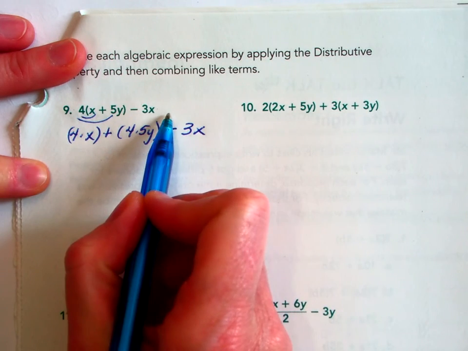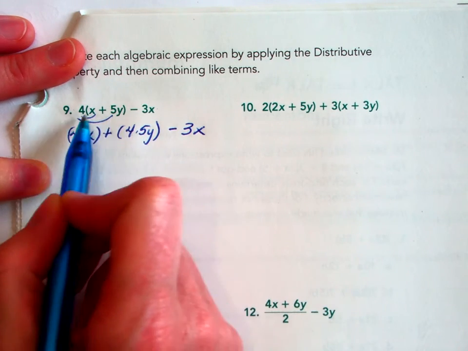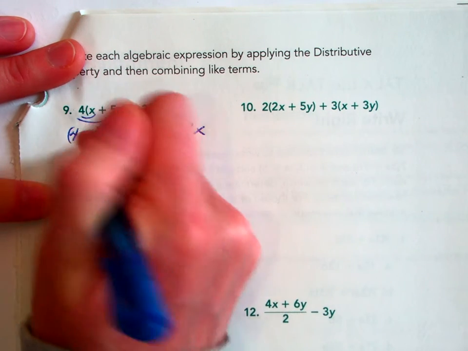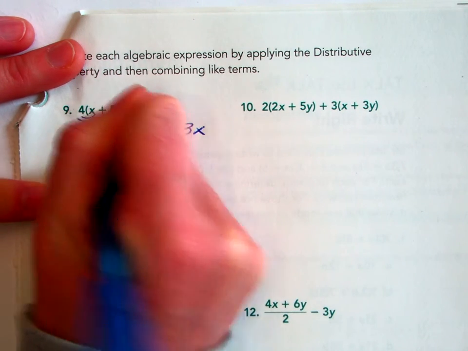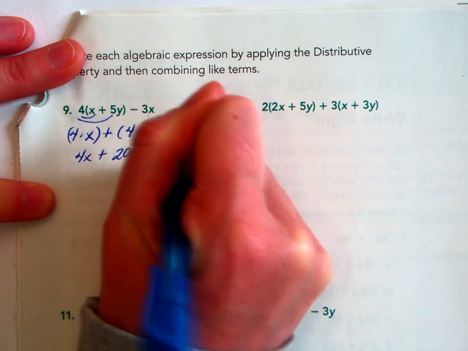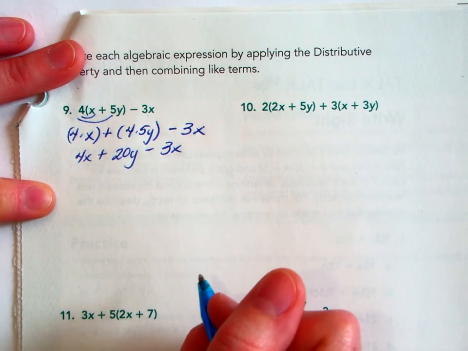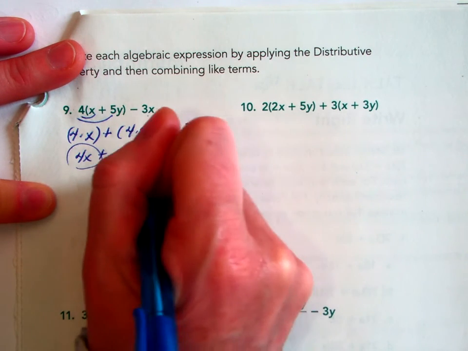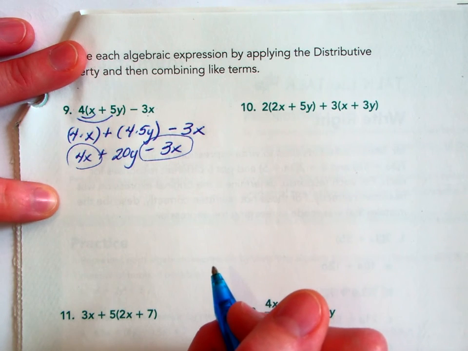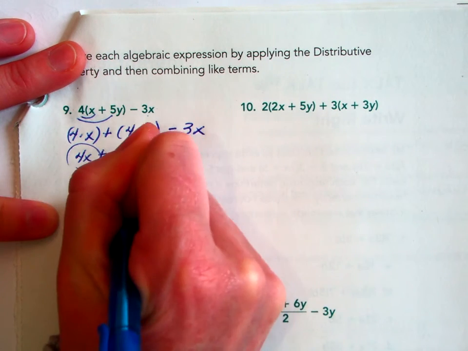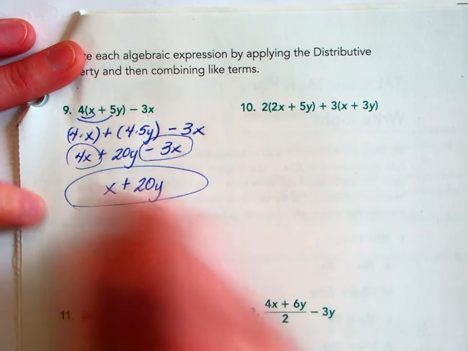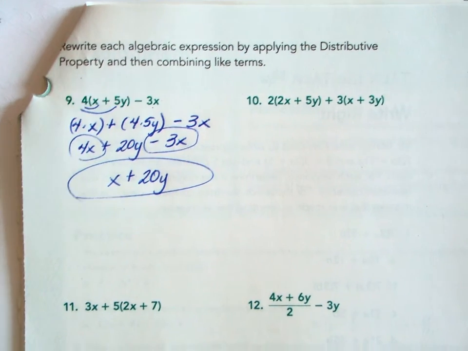Don't forget that that still exists. Sometimes we get zoned in on looking at just this, and we forget about him, and we can't. 4 times x, 4x, plus 4 times 5y, 20y. Subtract 3x, he didn't go anywhere. Now I can combine like terms. 4x can combine with the negative 3x, which means I am left with just x. And 20y had nobody else to combine with, so it gets added to that.